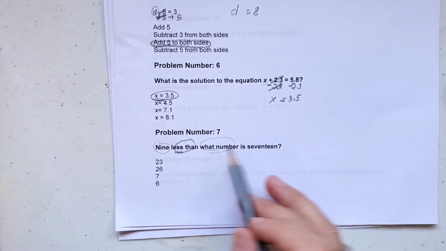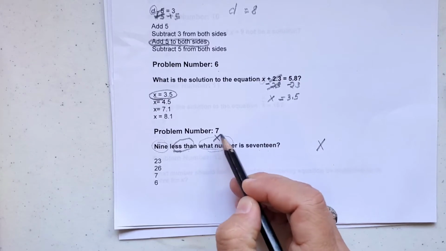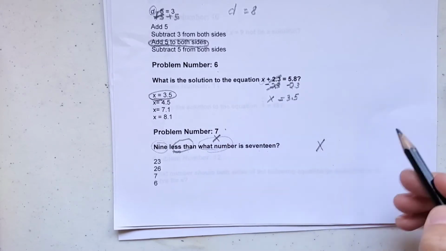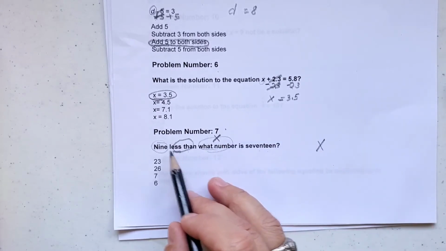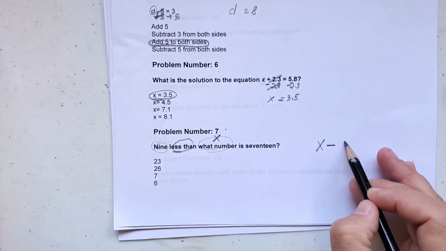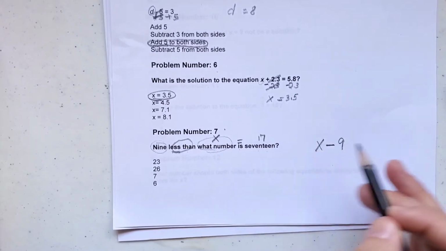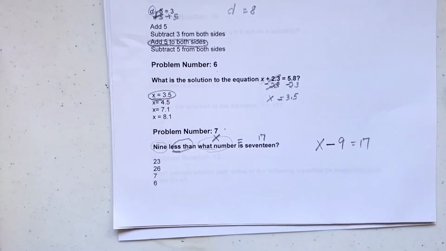So we're going to take what number, that means a variable or letter, okay? What number less 9, so it means this number is being subtracted by 9, is 17, like that.